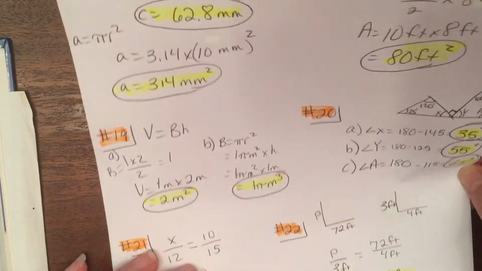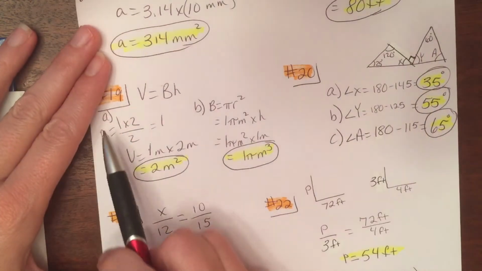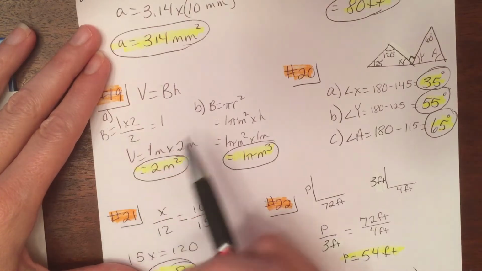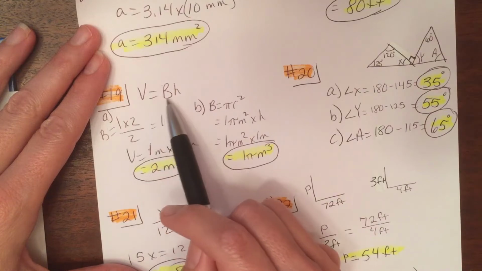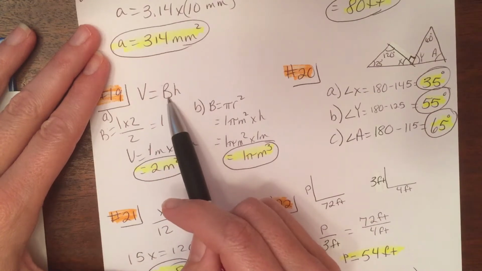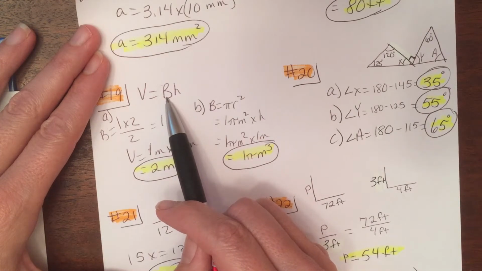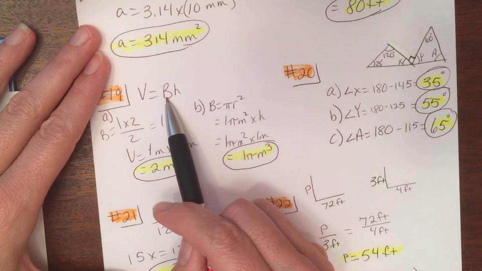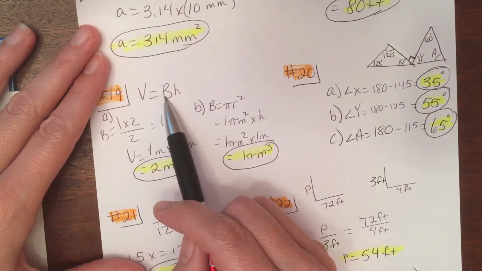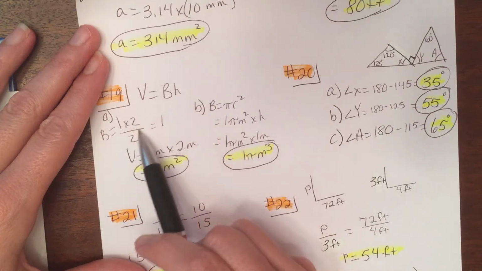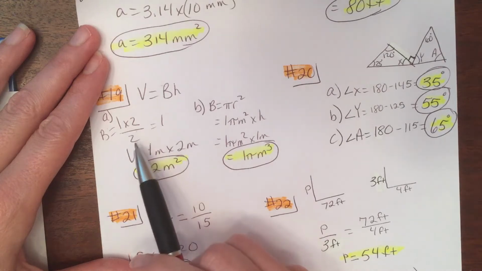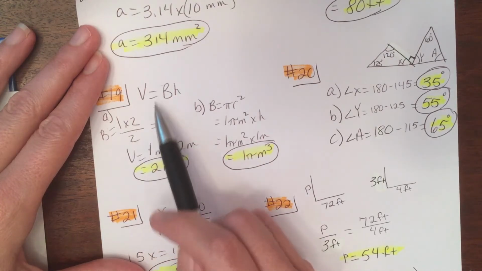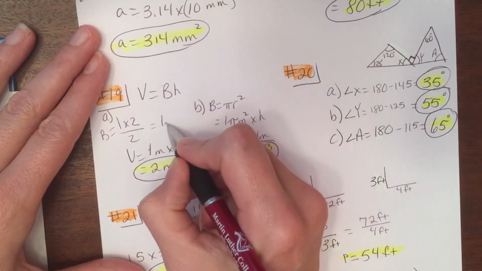Number 19. This one was probably difficult. Our first figure they give us on A is a triangular prism. They want us to find the volume. So remember our new formula for volume. Capital B, area of the base, times the height. Okay, now remember we have to determine what shape is our base. On A, the base is a triangle. So I have to get capital B, area of the base, I have to use our formula for area of a triangle. That triangle is 1 by 2, divide by 2. That gives me an area, capital B, of 1 meter squared.